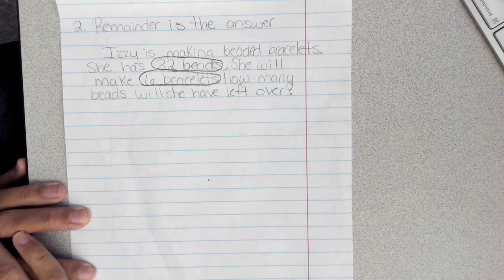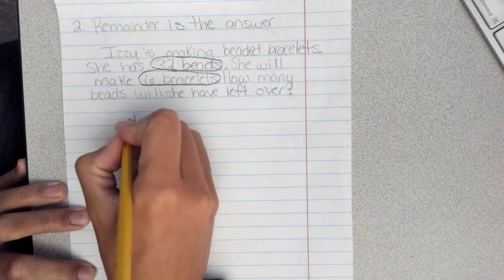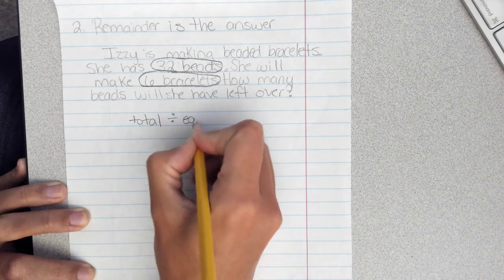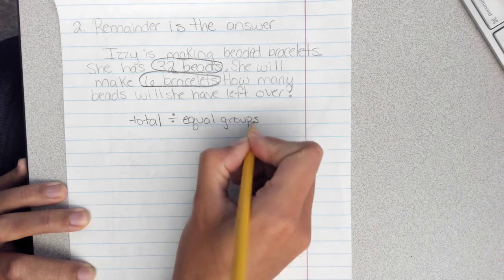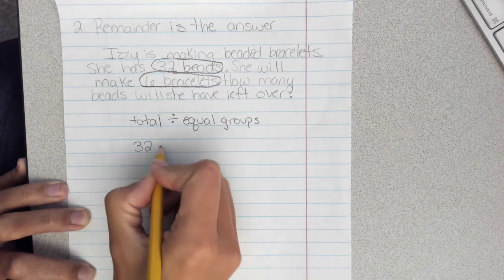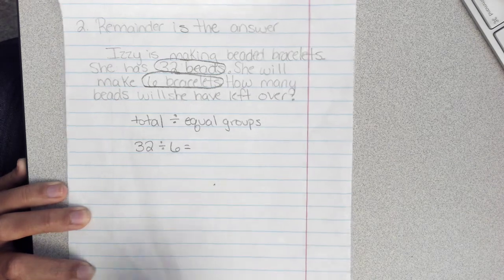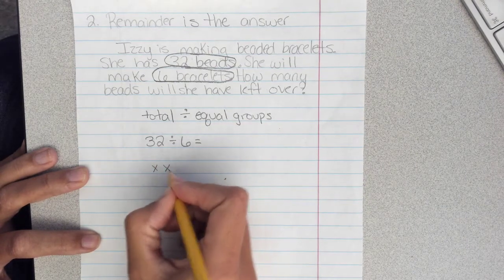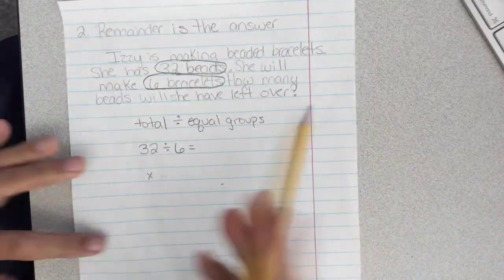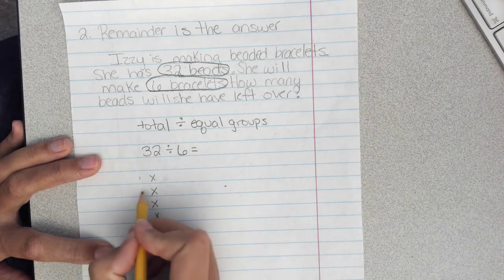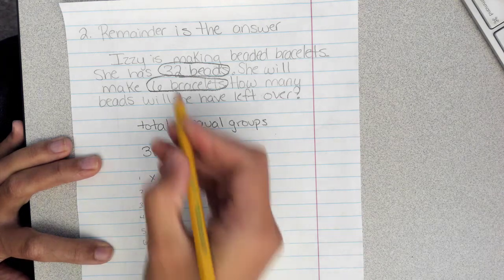So to solve this problem, I know I need to divide because I have a total, and I have an equal group. So I'm going to have a total divided by equal groups. So our total is 32 divided by 6 equals. For this problem, I'm going to use an array strategy because it will show the bracelets. I'm actually going to put them this way. 1, 2, 3, 4, 5, 6. So each one of these is a bracelet. And I'm going to count up until I get to 32.